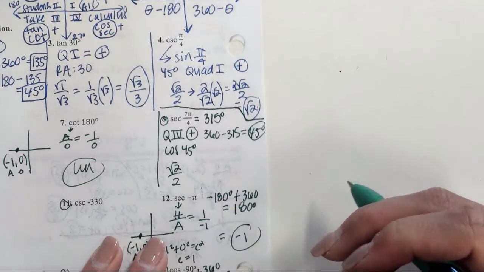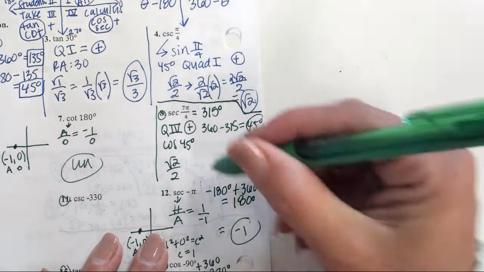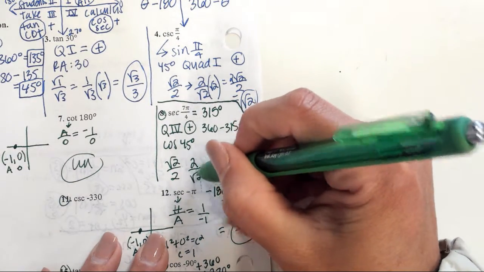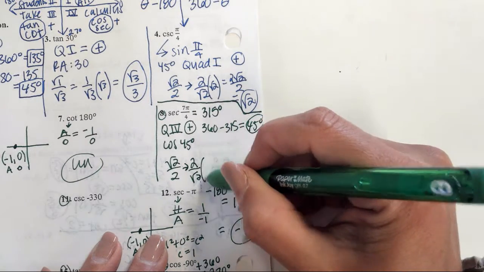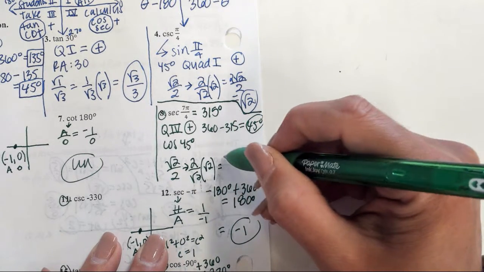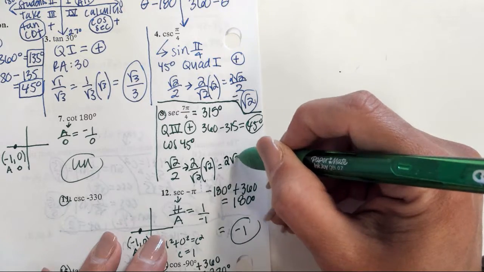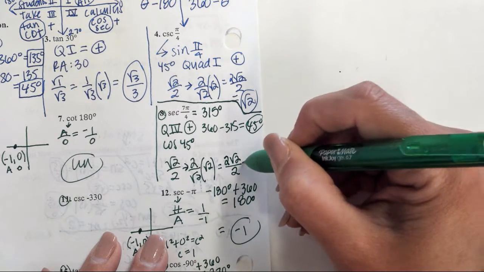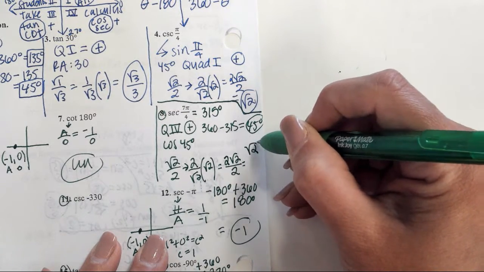Are we done? We have to do what? Flip it. So we got 2 over root 2. Can we leave it like this? We have to multiply by root 2, so we'll get 2 root 2 over, which is positive or negative? Very good.